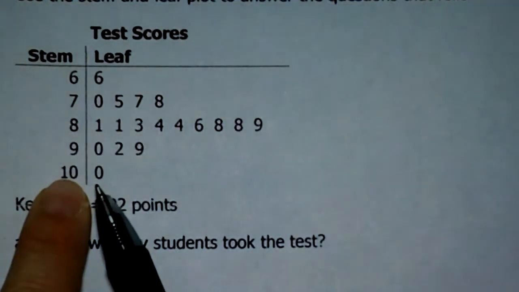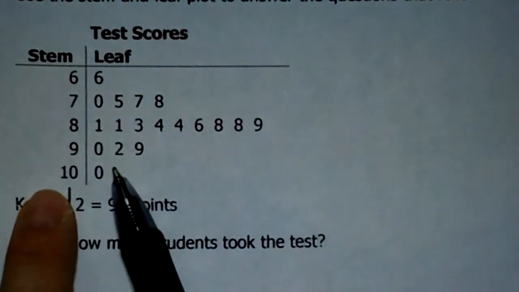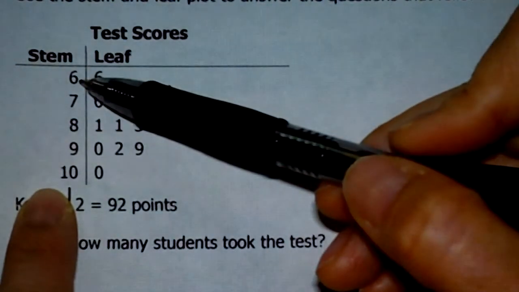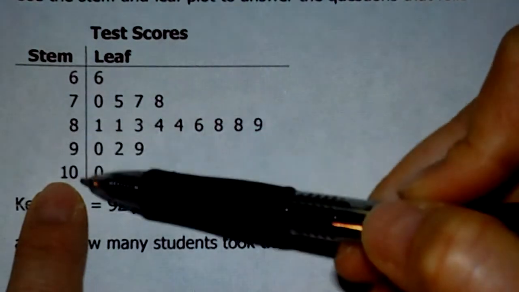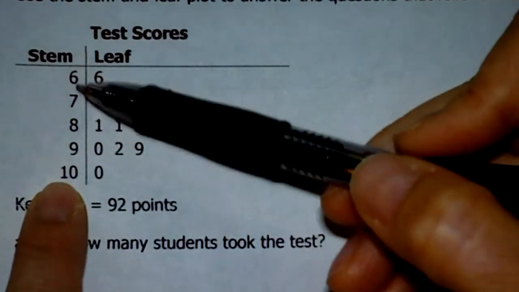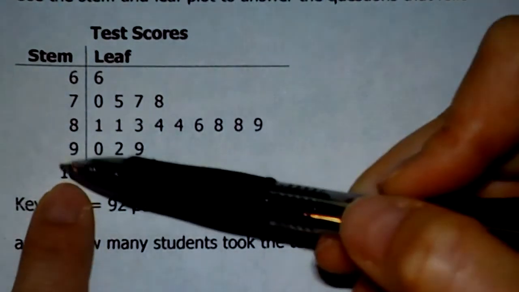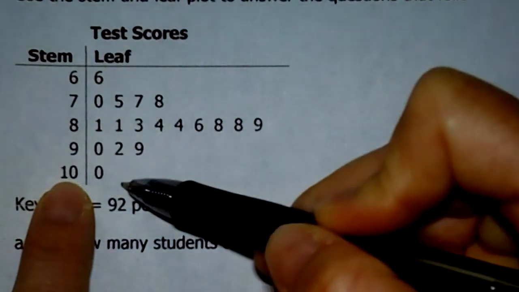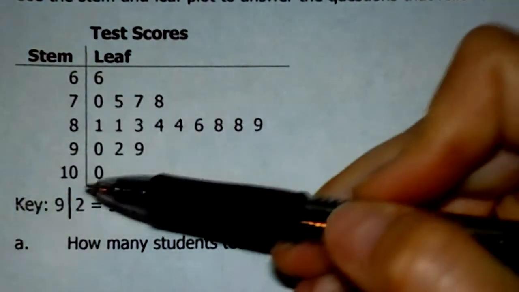And then looking at this, I know that some people might think, well, this should be a 1, and then 100 would be 2 zeros. When you're making your stem, we said we needed to count in numerical order, right? Would you say 6, 7, 8, 9, 1? You wouldn't. 6, 7, 8, 9, 10. And then this 0 lets me know that it starts with 1, 0, 0. If we got 101, I'd put a comma and a 1, and that 1 would mean 101. So just keep that in mind for future reference.